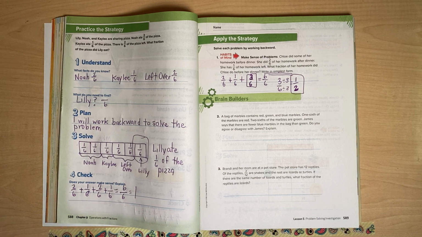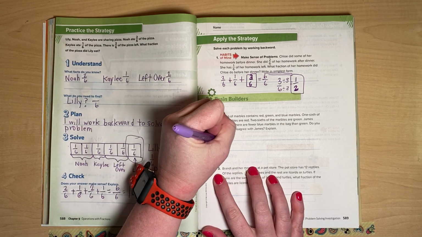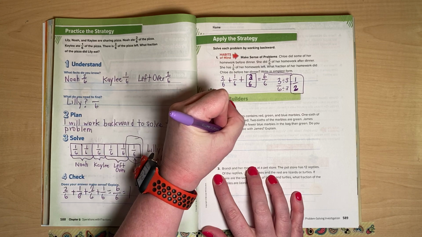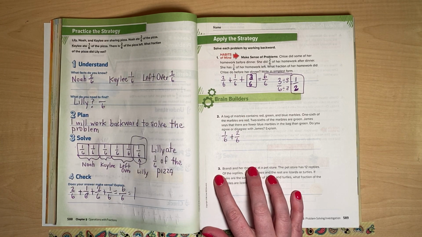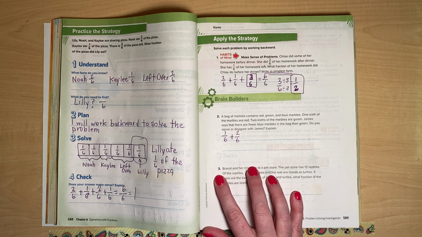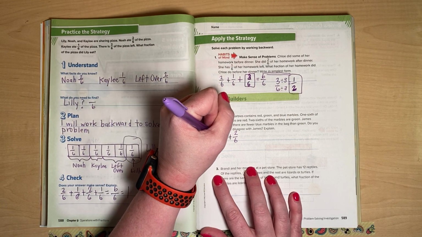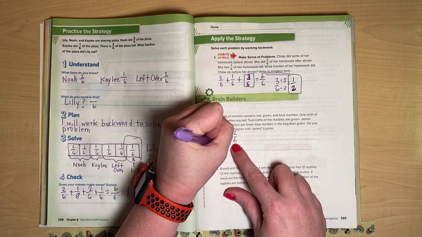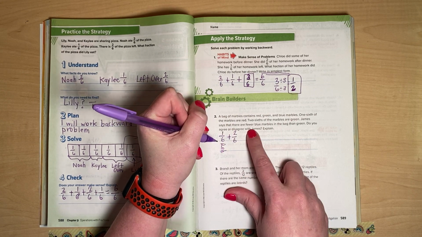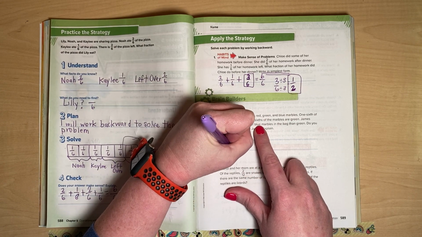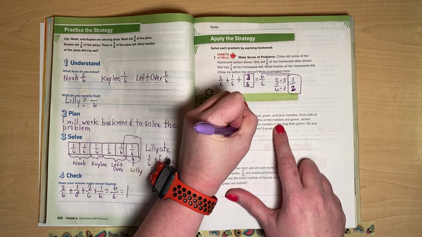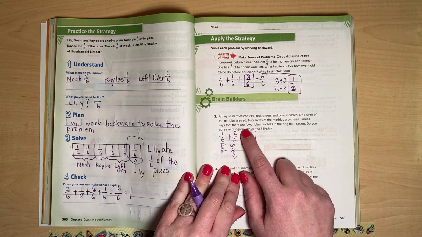So let's use that to do the second question. It says a bag of marbles contains red, green, and blue marbles. 1/6 of the marbles are red. 2/6 of the marbles are green. James says that there are fewer blue marbles in the bag than the green. Do you agree or disagree with James? Explain. So let's look at this. If I have 1/6 is red, I'm just going to label this as red. 2/6 is green. Plus this blank is going to be blue.